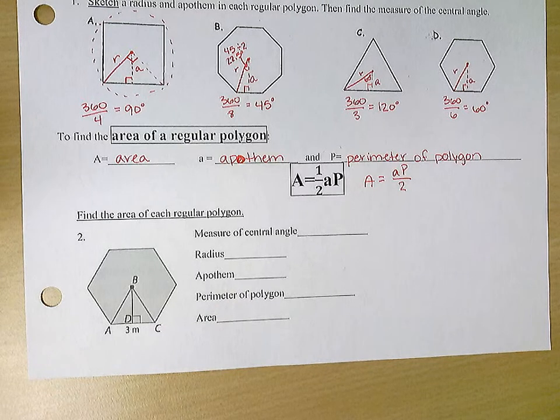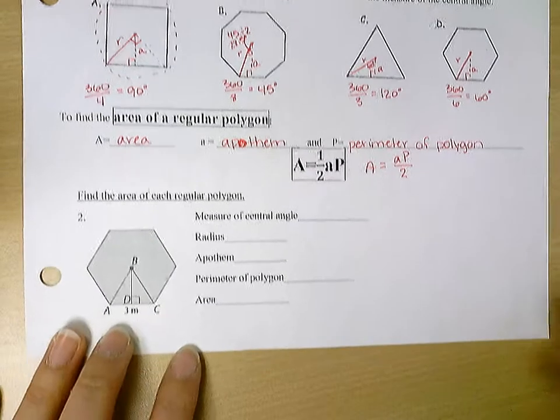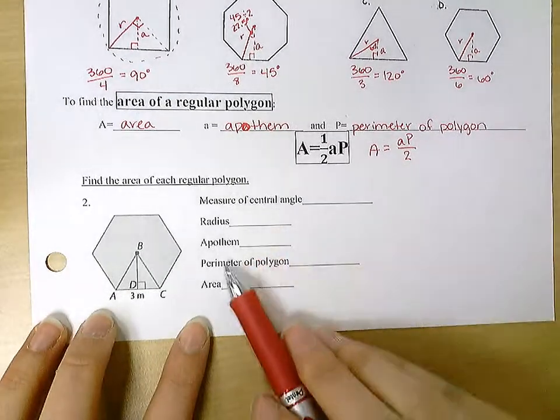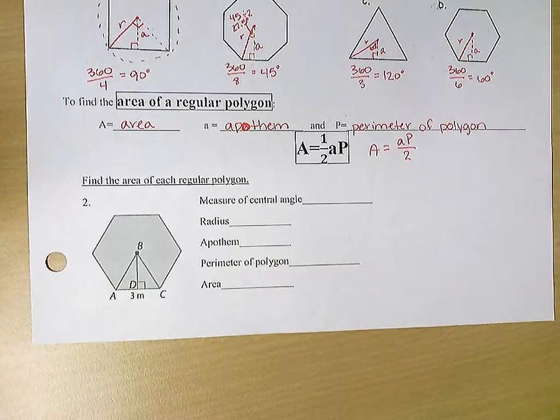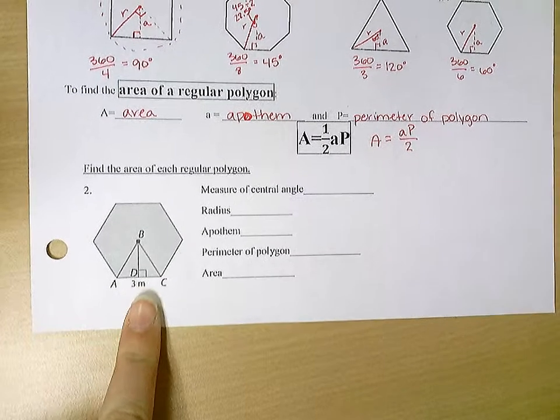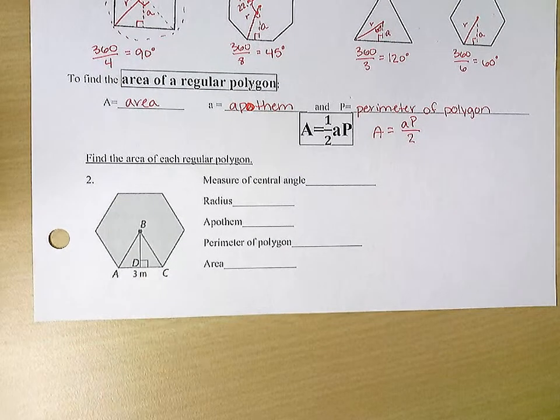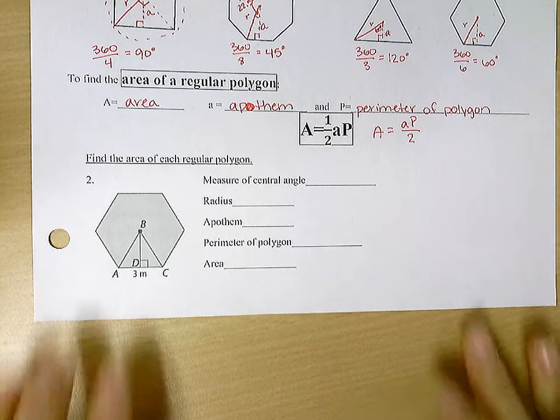Okay, so we are going to move into finding the area of a regular polygon. In each of these examples, I have each of the pieces laid out for you: find the central angle, find the radius, find the apothem, find the perimeter, then find the area. First, I want to label each of my sides. I'm going to do these in different colors so it's easier to see.